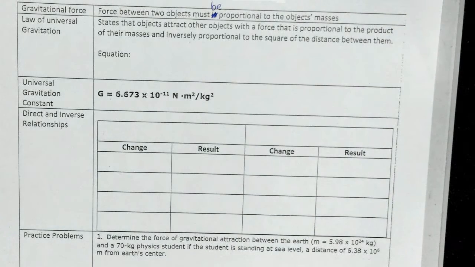So if the masses are increasing, objects of heavier mass, the force is going to increase between them. Increase the distance between them, then your force is going to decrease. Okay?